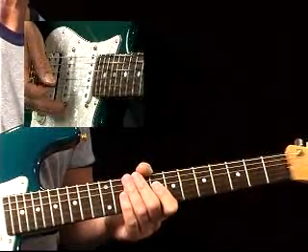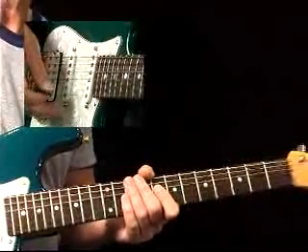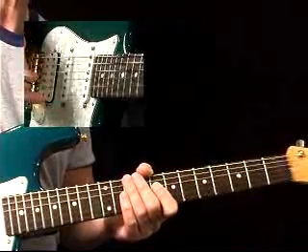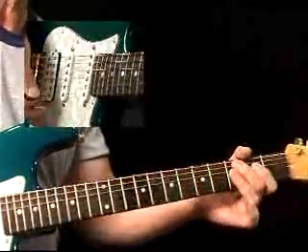Now, the swing eighth notes are actually coming out of the triplet feel. If you count 1 triplet, 2 triplet, 3 triplet, 4 triplet, you're subdividing each beat into 3 equal parts. If you play the first and the third triplets, you get 1, let 2, let 3, let 4. So that's the feel of the track.